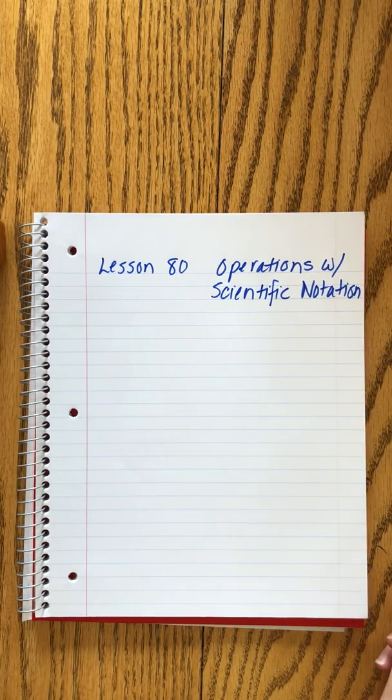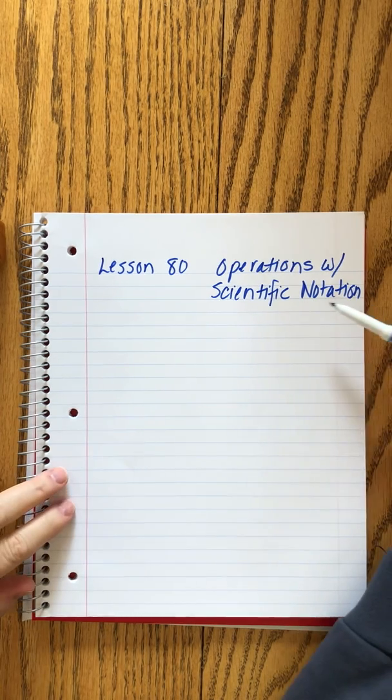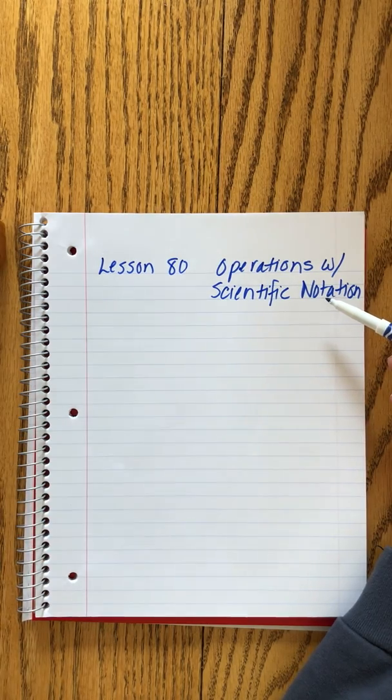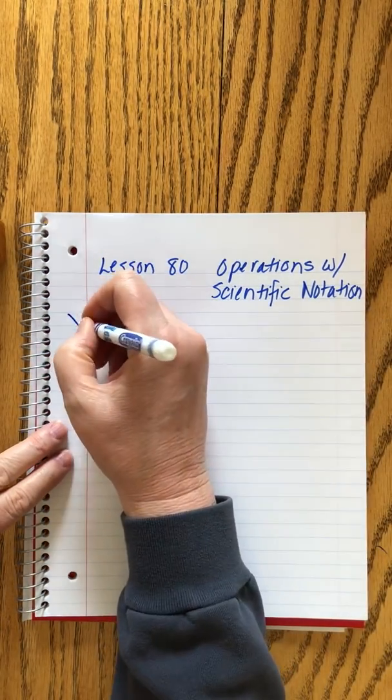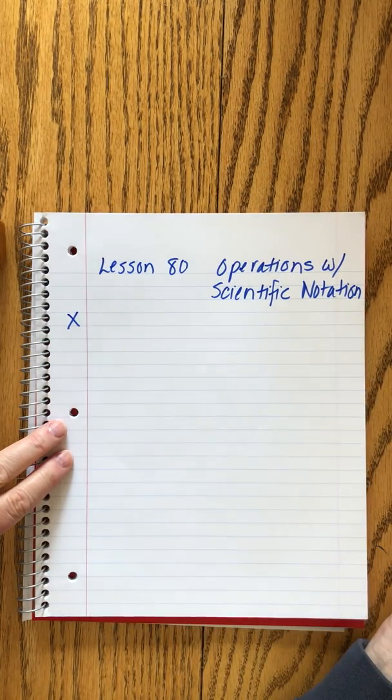I'm going to start with multiplication. We don't usually add and subtract a lot with science. It's not as useful for that. It's more of a multiplication and division thing. So that's what we're going to work on. First, we'll do multiplication. That's what that X stands for, multiplication.